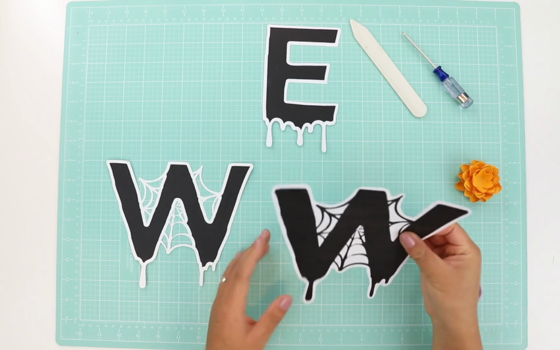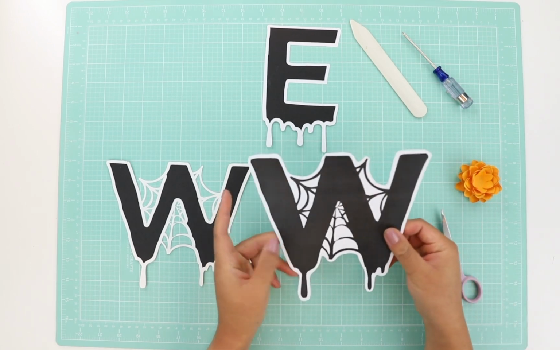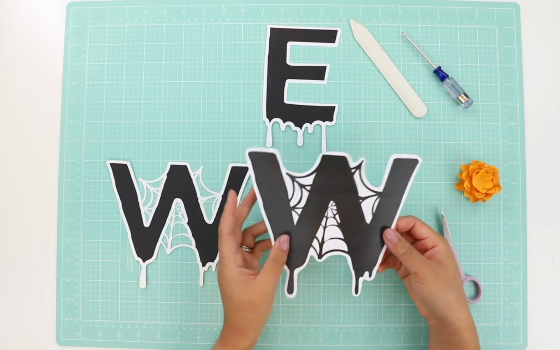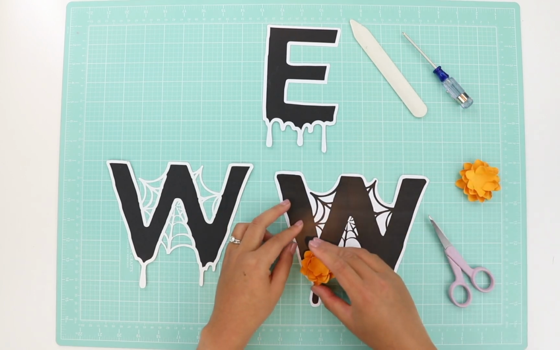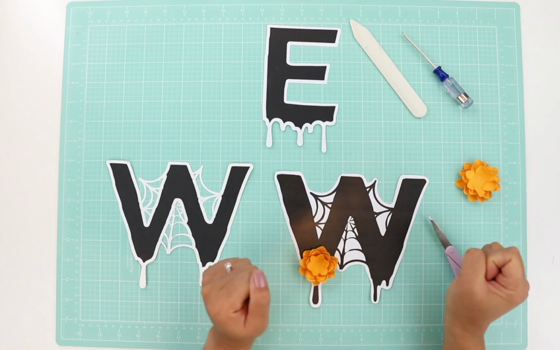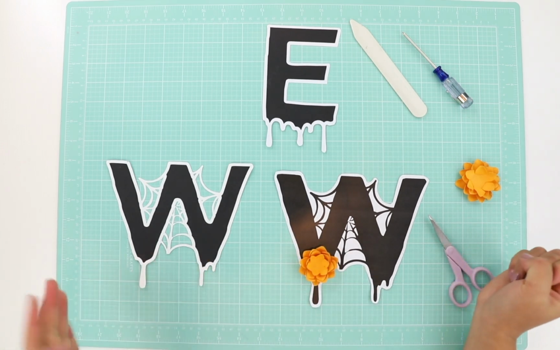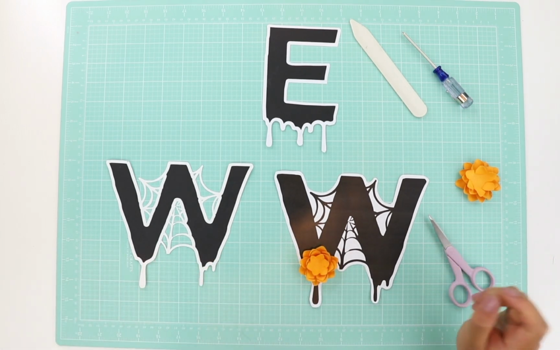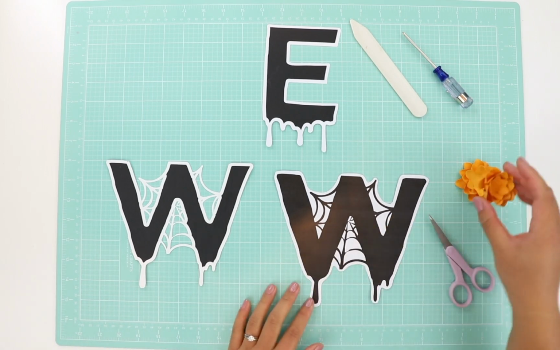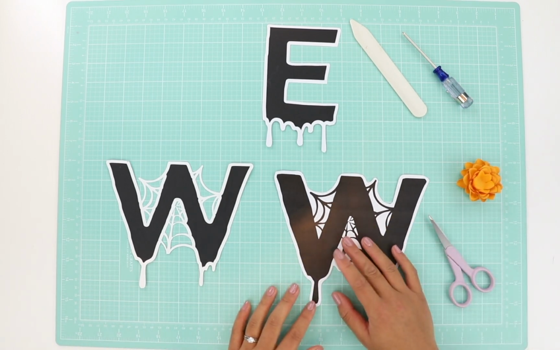If you want, all you need to do is just print out all the letters, cut it out, and then you can still make your little flower and add it, and then string it like a regular banner. I think it looks so similar that there's basically no difference, just a slight variation. So those are things you can do to create it.